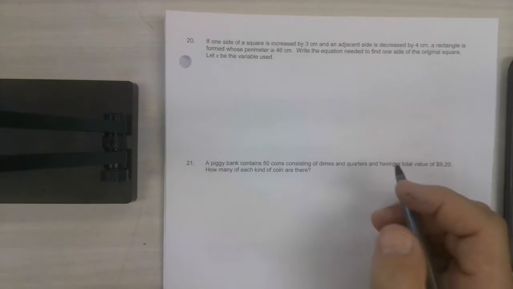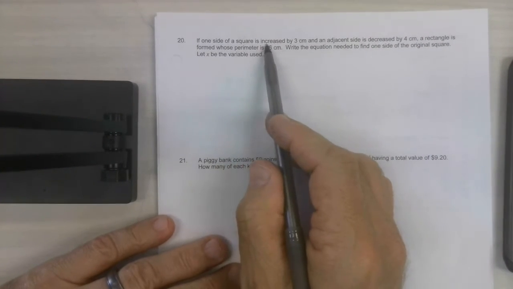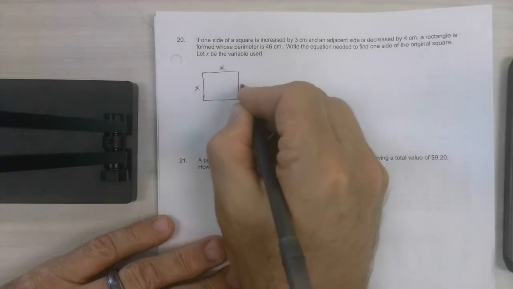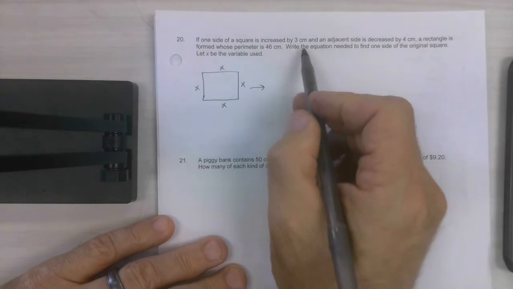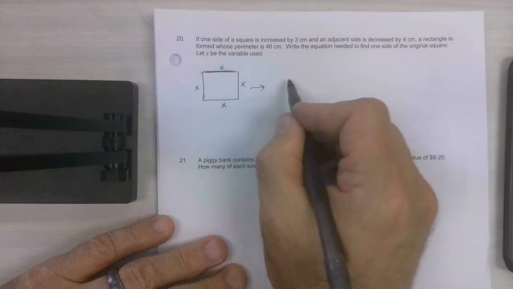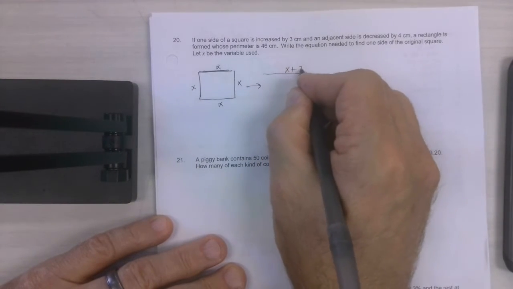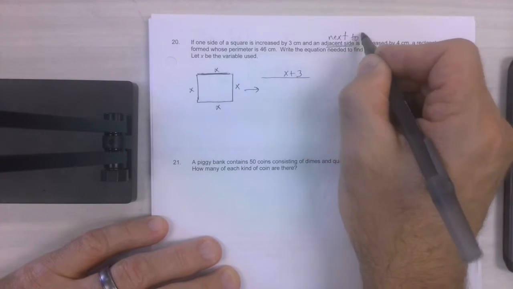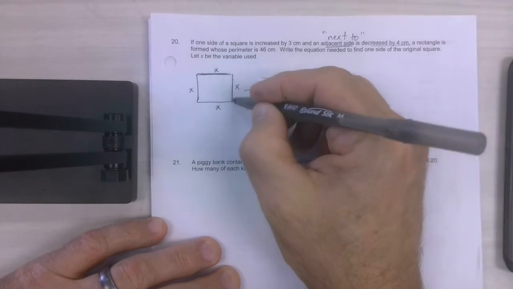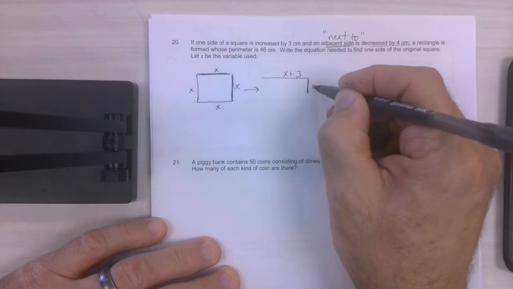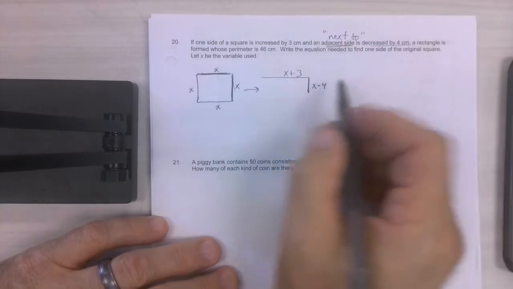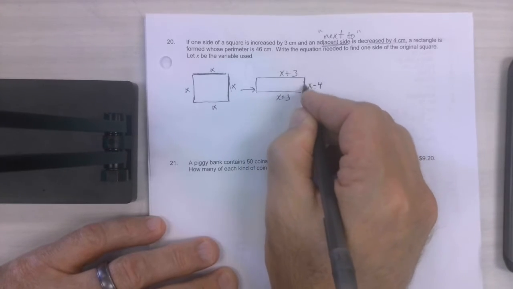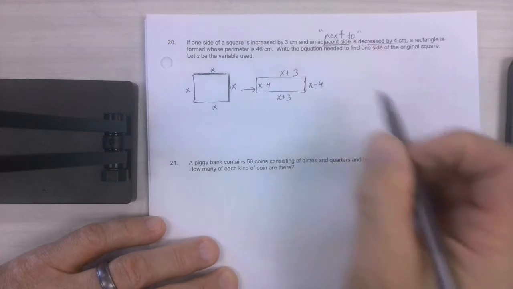All right, so here we go. Number 20. If one side of a square is increased by 3, so we better stop right there. So here's a square. All sides are the same. And it says if one of the sides is increased, so we're going to take this one, we're going to draw it longer and say that's increased by 3. The adjacent side, that just means the next one, is decreased by 4, so we'll make this shorter. It's not perfect, but a rectangle is formed, so here's our rectangle. If that's x plus 3, this is x plus 3, and if this is x minus 4, then this has to be x minus 4.